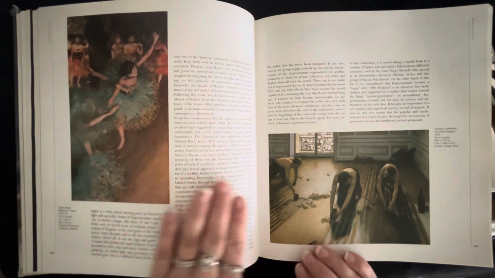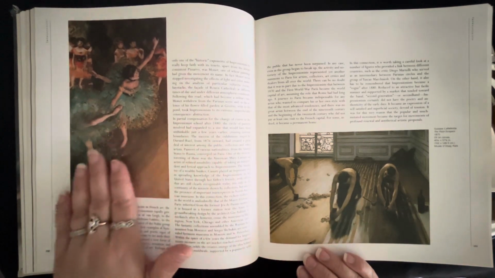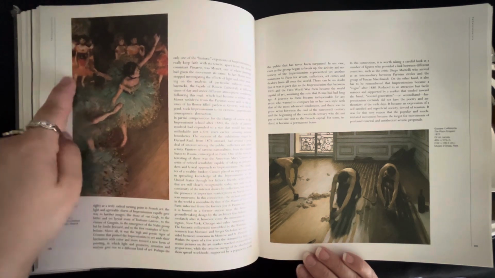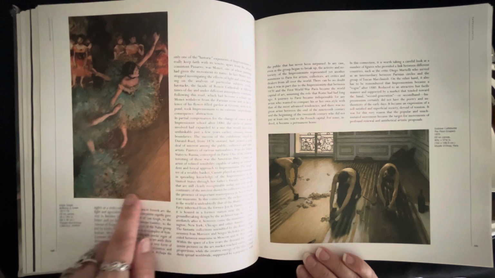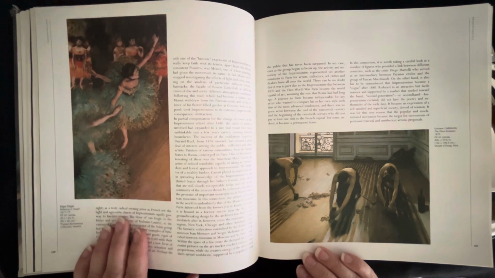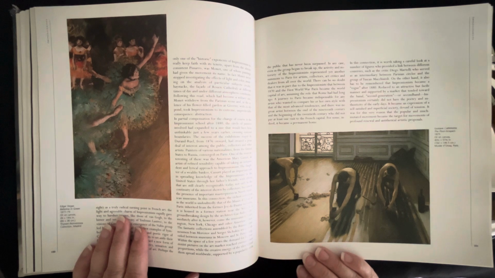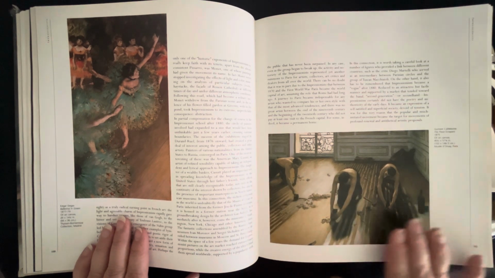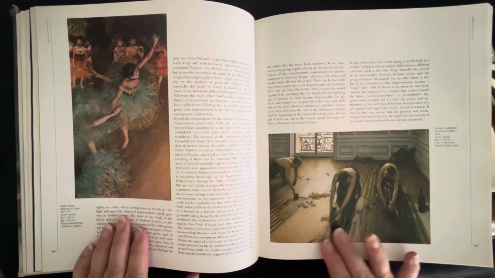These are two beautiful paintings here, one by Edgar Degas, who's well known for his paintings and sculptures of ballerinas. His sculpture of the dancing girl was at the museum I went to today. And over here is Gustave Caillebotte, The Floor Scrapers.